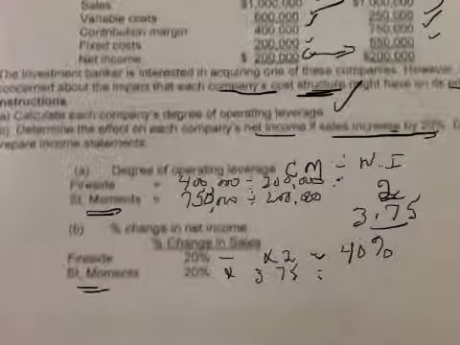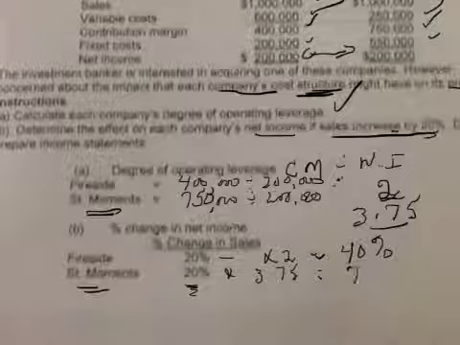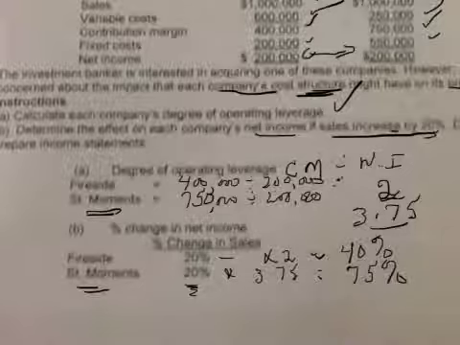And so when you figure that out, if Sterling Moments sales go up 20%, their profit is going to go up 75%. So that's how you calculate the degree of leverage. Sterling Moments has a higher degree of leverage, and therefore it's going to show higher profits and higher losses if sales go down than will Fireside.